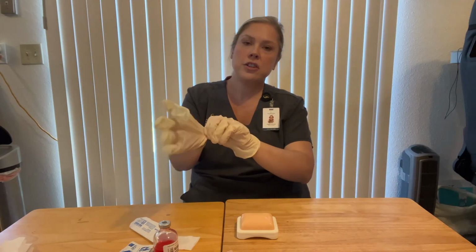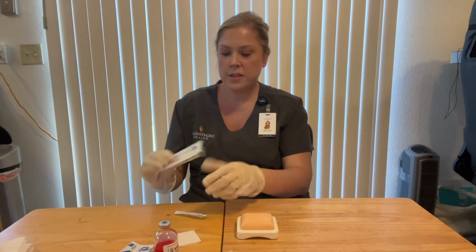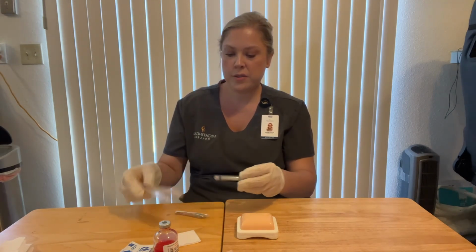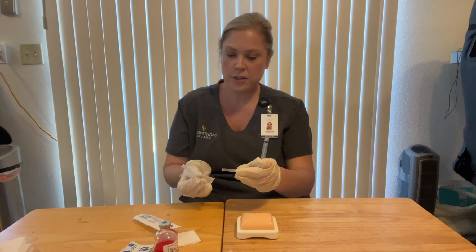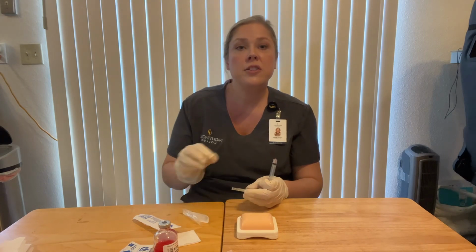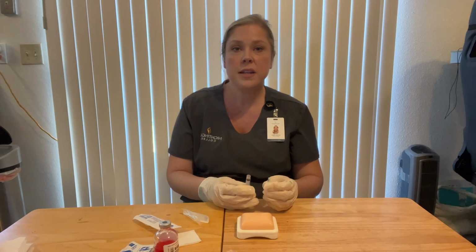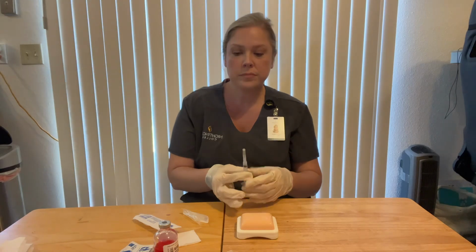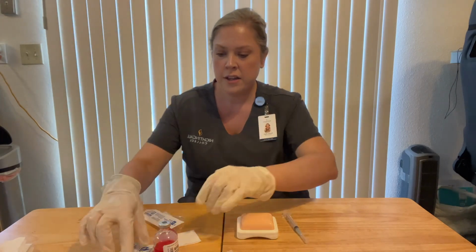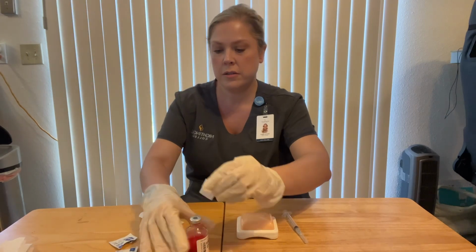And then I want to make sure I have the right needle and syringe. So today I have a 3 ml syringe. And then for the sub-Q injection, I have a 25 gauge 1-inch needle. Normally I'd want to use a 5/8 inch needle for a sub-Q injection. It really just depends on your patient. We're going to attach that. And then we're going to want to take an alcohol prep pad and clean the top of the vial.